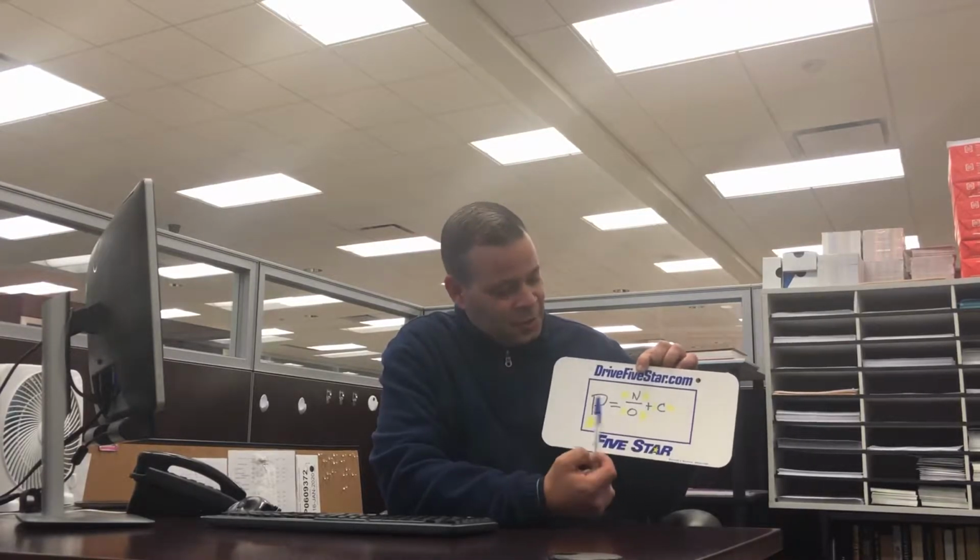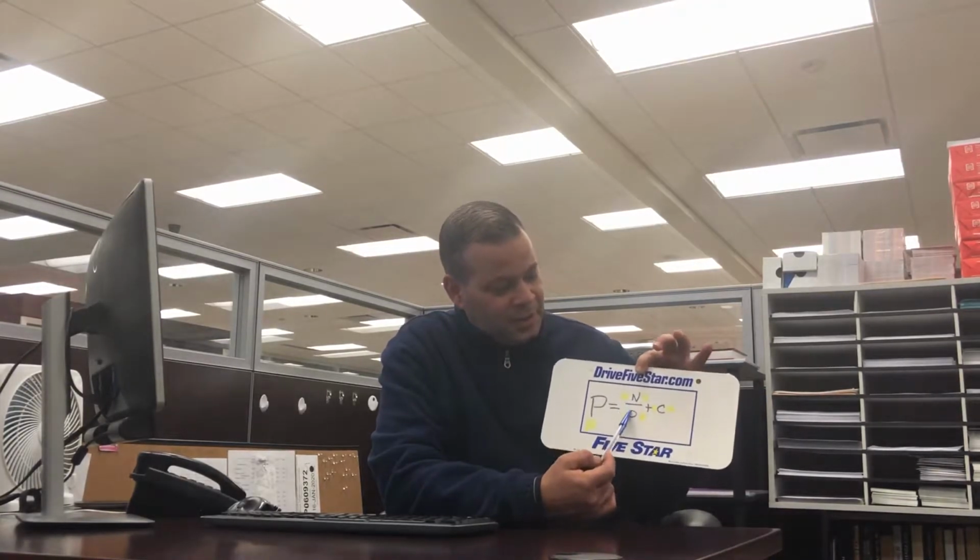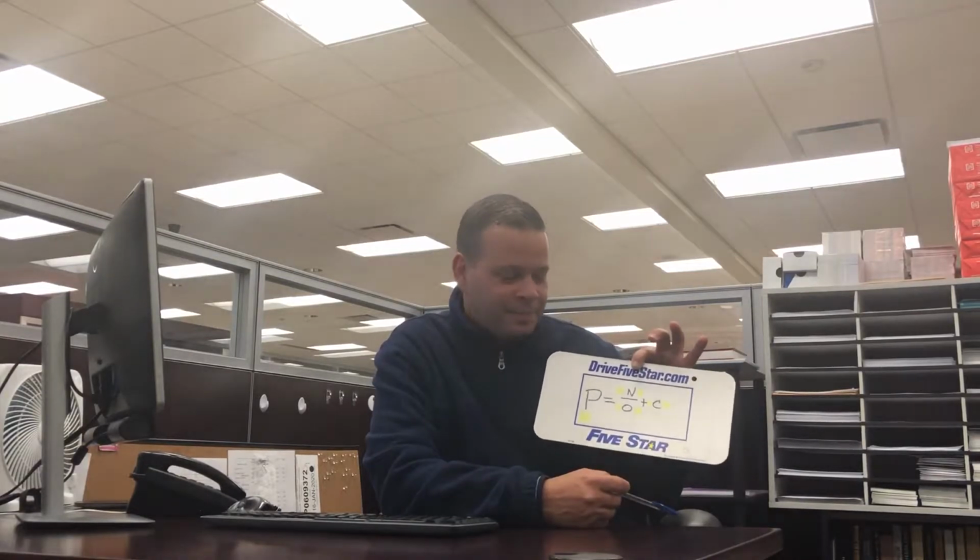So what this formula stands for is P is payments. Payments equal negative equity over the options on the vehicle you chose plus your credit score. So again, payment equals the negative equity on your trade, if you have any or if you don't, over the options you chose on the new vehicle plus your credit score. That right there is what equals a payment.